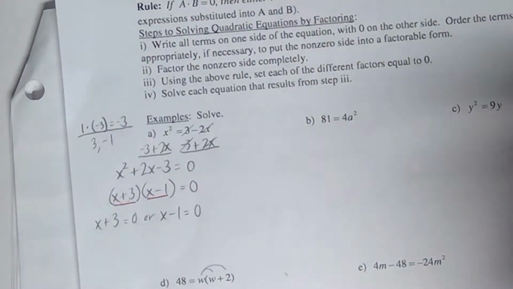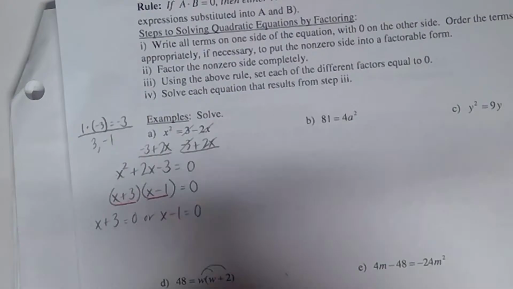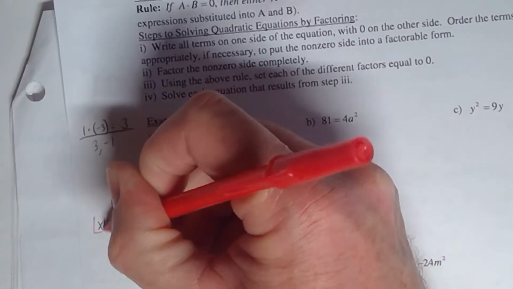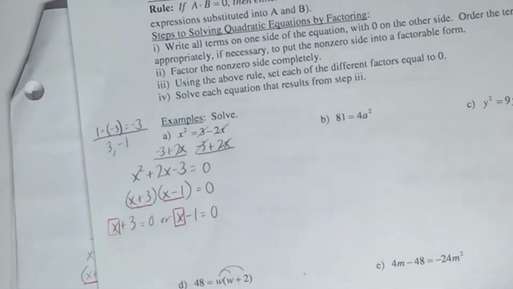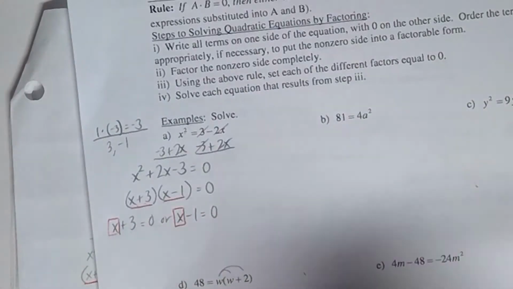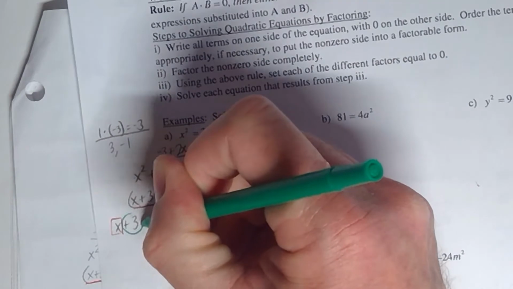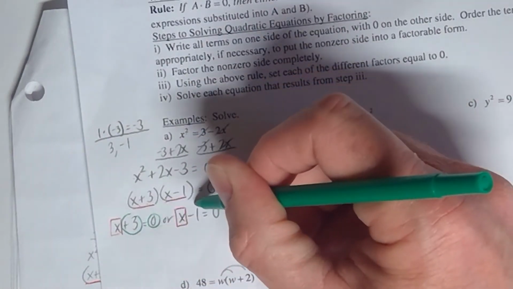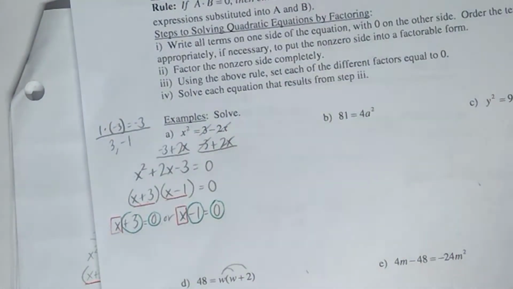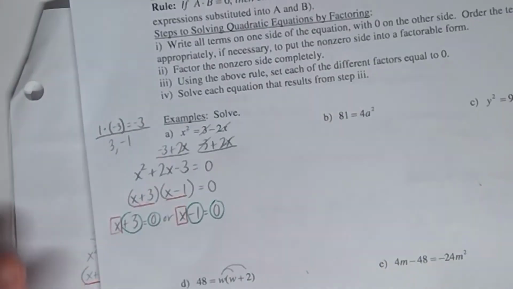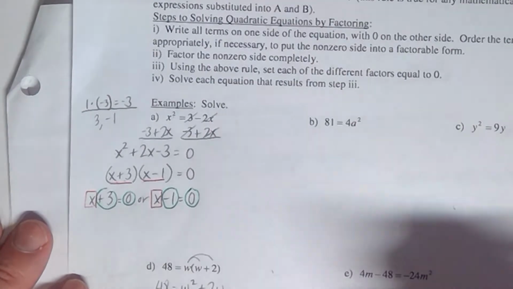Just like we learned in the last section, when you have the variable terms and the terms that don't have the variable in it, what do you got to do? You got to move the terms that don't have the variable in it to the opposite side of where the variables are. And then you divide out after that if it's necessary. It won't be necessary here, but sometimes it is.